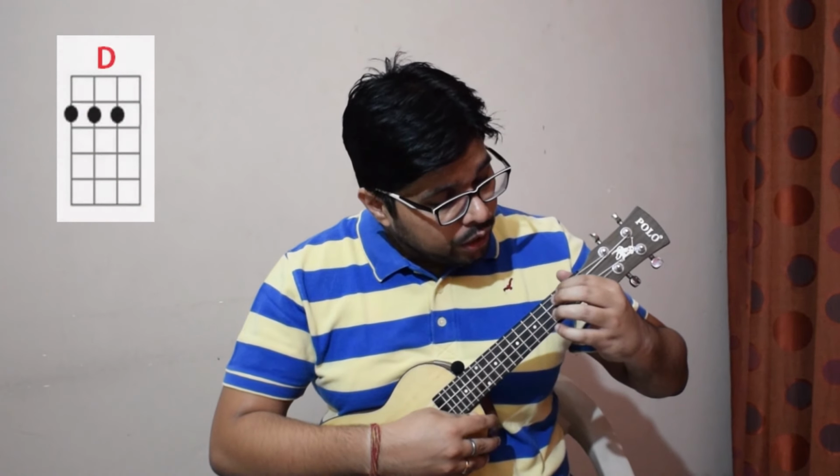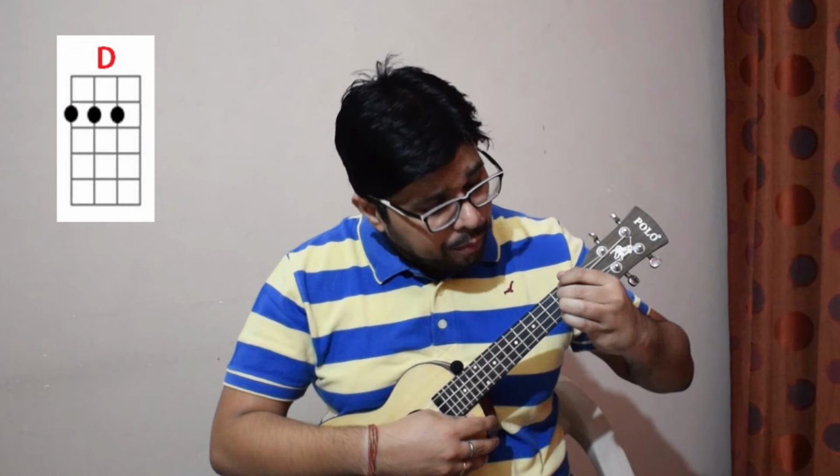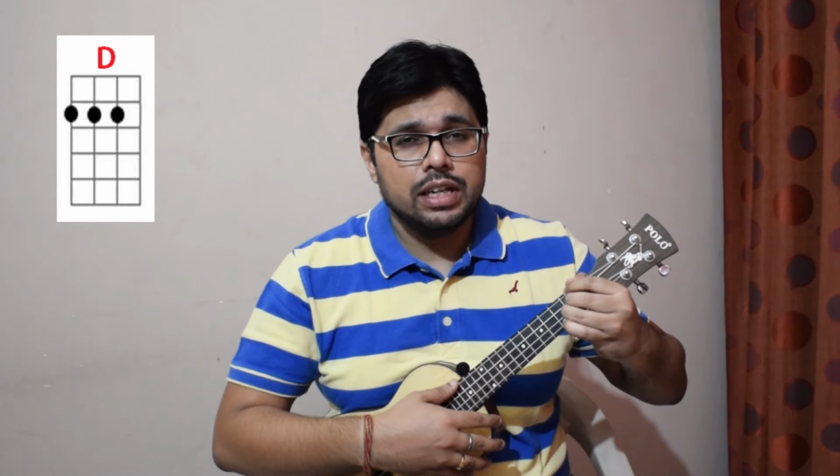To play chord D, you need to place your index finger on 2nd fret 4th string, your middle finger on 2nd fret 3rd string and your ring finger on 2nd fret 2nd string, and chord D will sound like this.